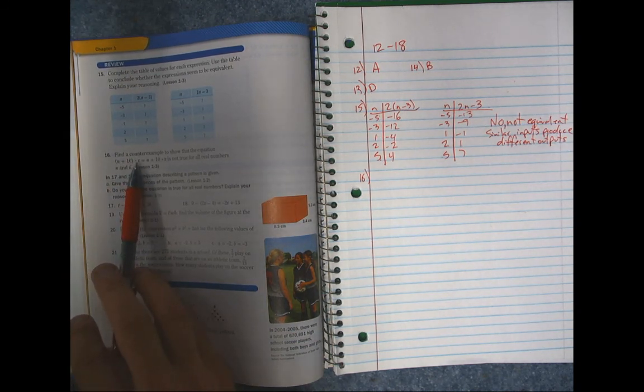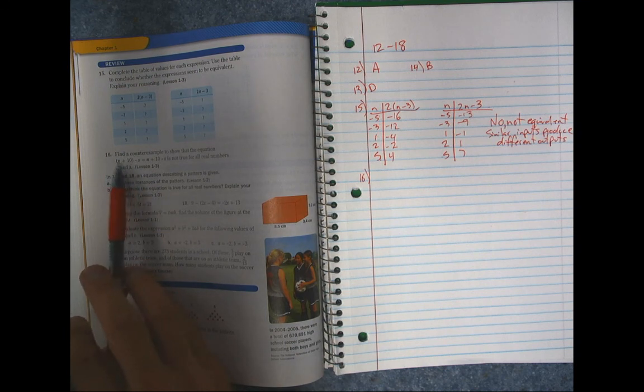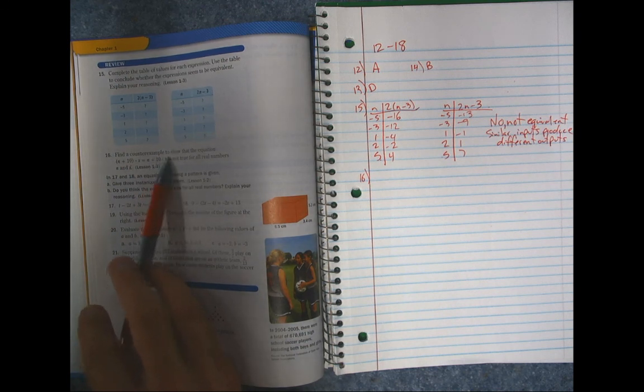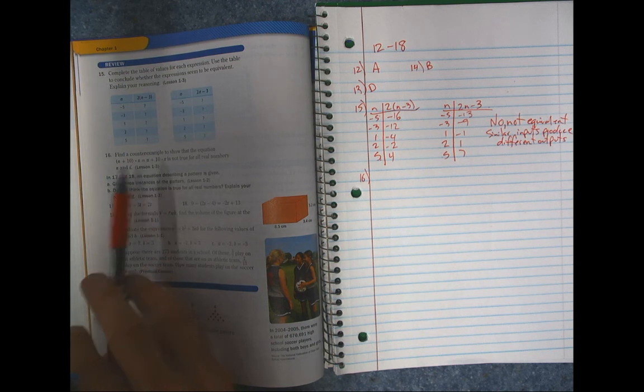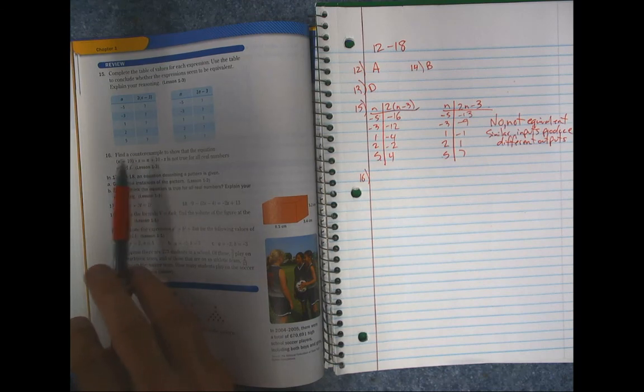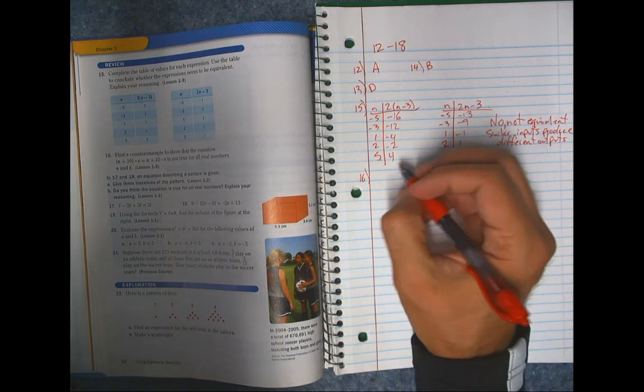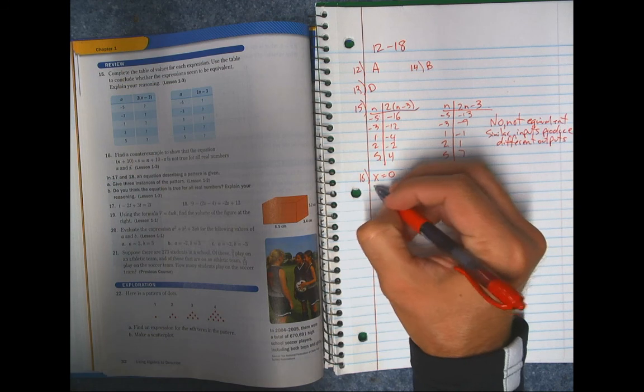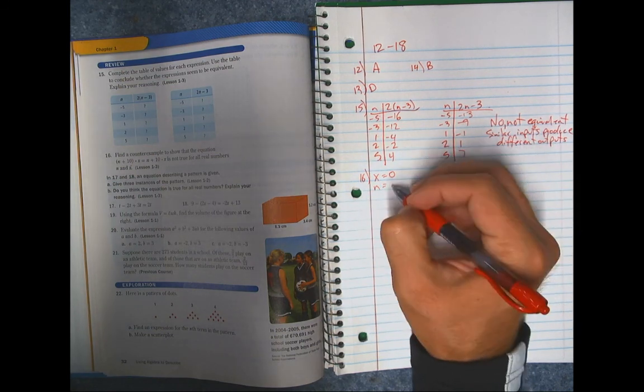If I make x 0, this side will always be 0. It doesn't matter what n is. It's not going to change the fact that this side will be 0. And on this side, if x is 0, I'm going to multiply first and get 0. But then I've got to add it to n. And so if n is any number other than 0, I'm going to get something positive or negative, and it's not going to equal 0. So a good counterexample is when x equals 0 and n equals anything. So just pick a number. I'm going to just use 1.